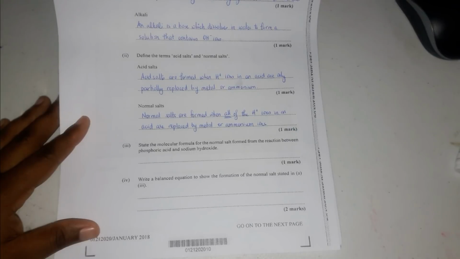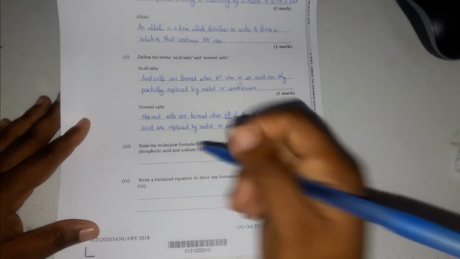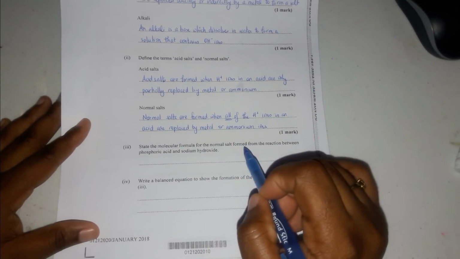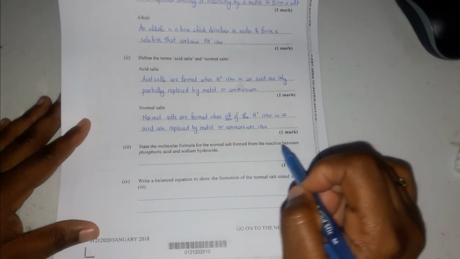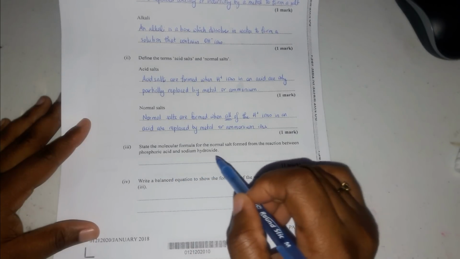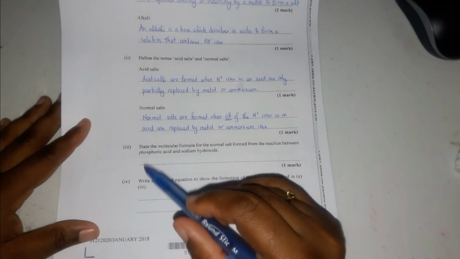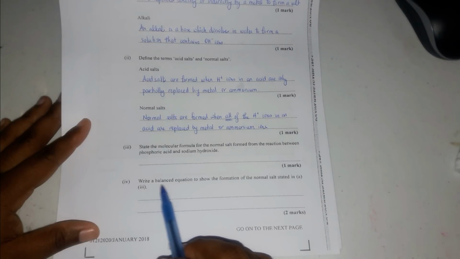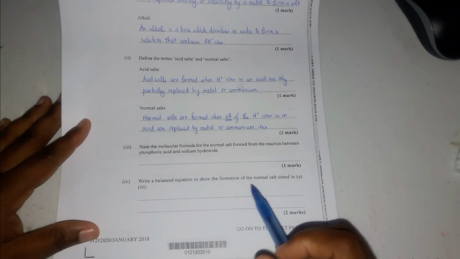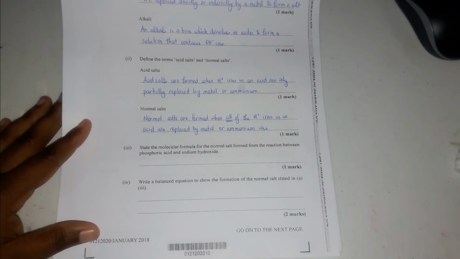So it says now, state the molecular formula for the normal salt formed from the reaction between phosphoric acid and sodium hydroxide. If you don't know how to do this first, go down to the balanced equation, because it says here, write a balanced equation to show the formation of the normal salt in 2.3. So that's what I would advise you to do.